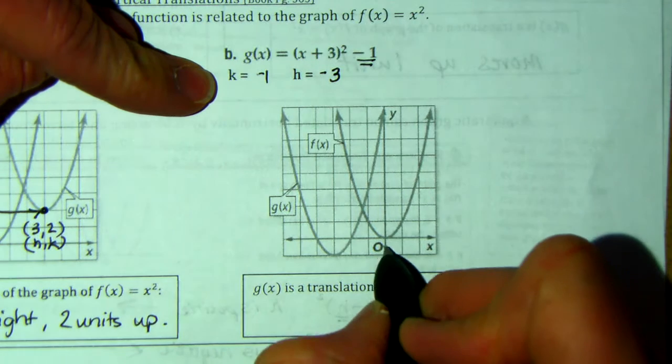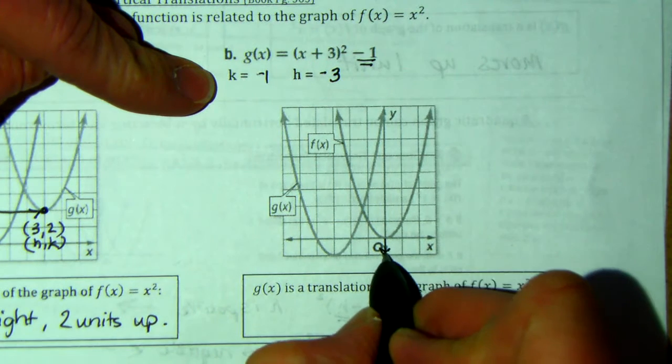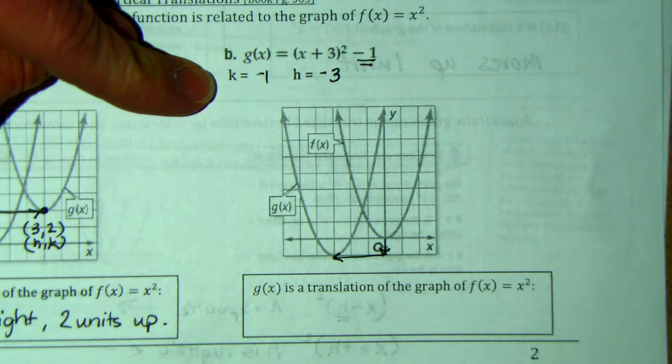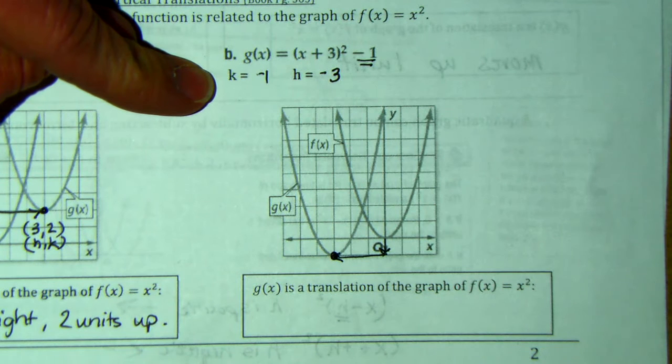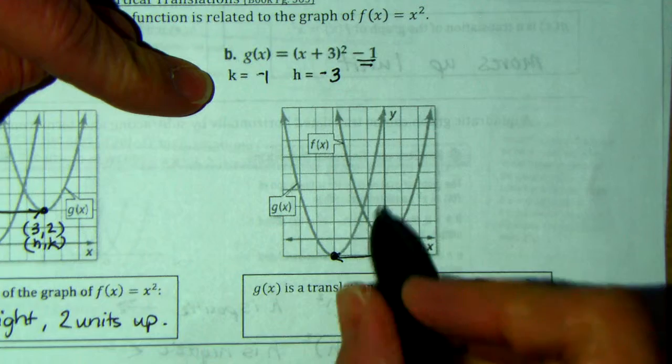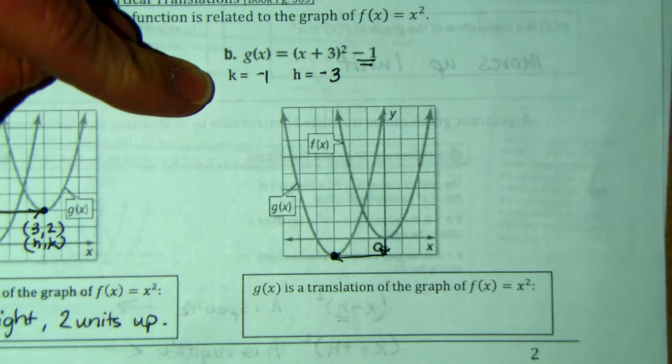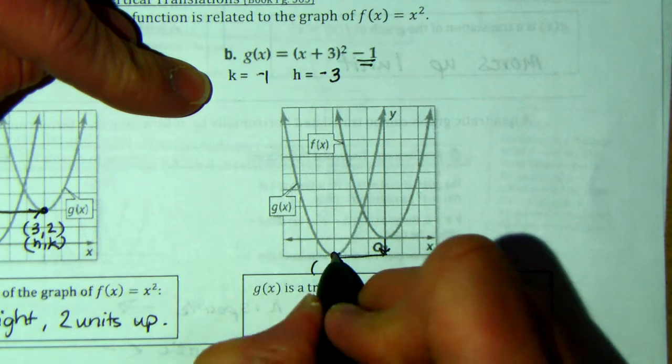So f(x) is the original one? Yes, that's the parent function, they like to call it. It's f of x equals x squared. And so our vertex would be (h, k), or (-3, -1).